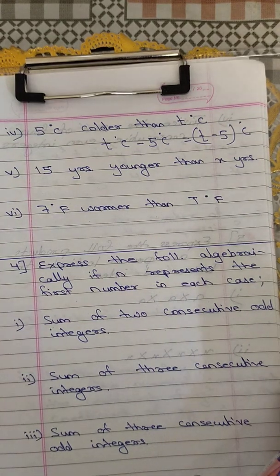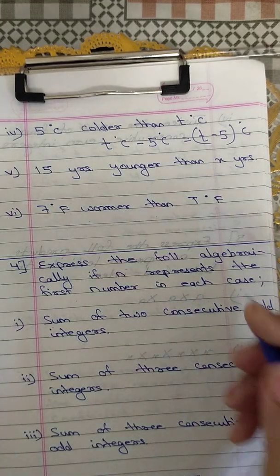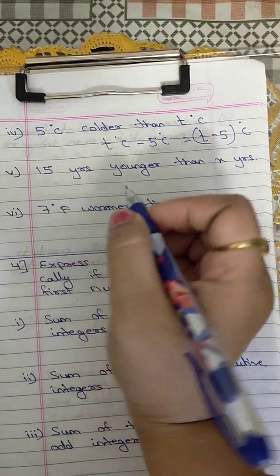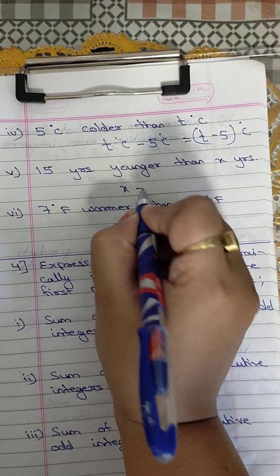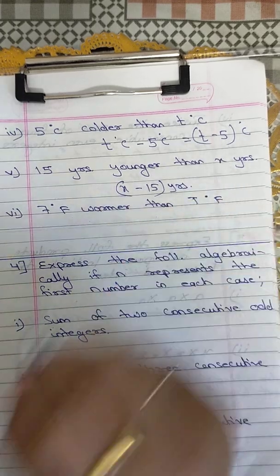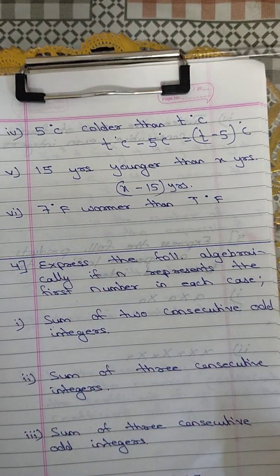Next question is saying 15 years younger than x years. Younger means age is less, age kam hai. So again subtraction. Again the same thing. 15 years younger than x years. So here it will be x minus 15 years. Okay. Last question in this part. 7 degrees Fahrenheit warmer than T degree Fahrenheit.